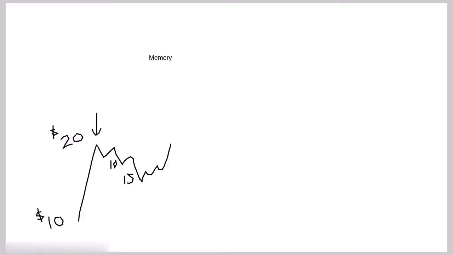Everything started coming down and down for the longest time, and it reached $15. So once price reaches back up at $20, people think, oh my God, it's probably going to go down again.